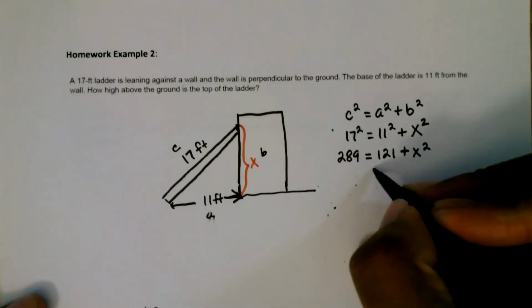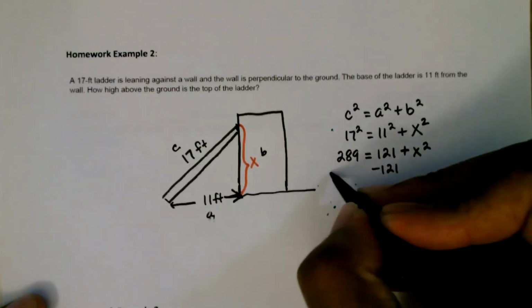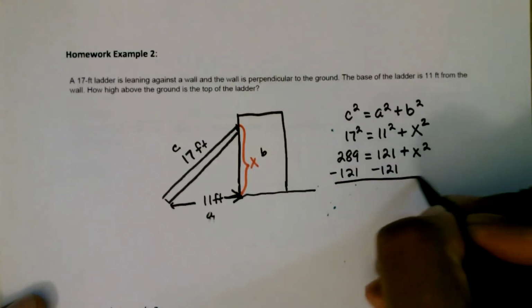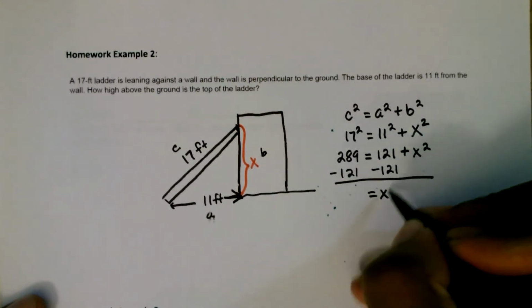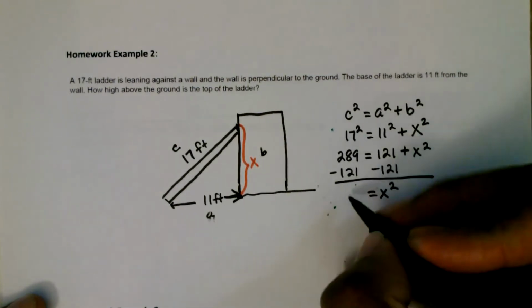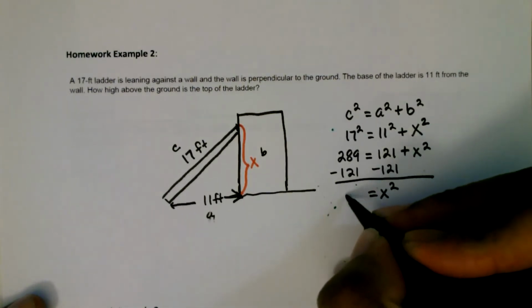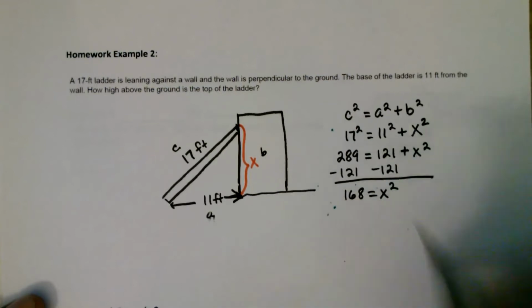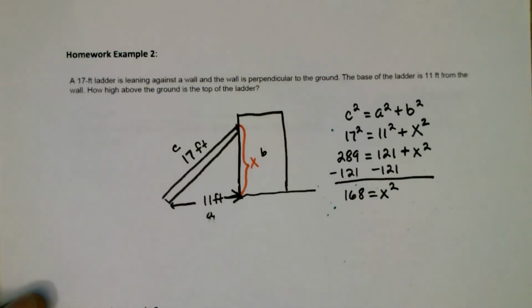And now to get X squared by itself, I need to subtract 121 on both sides. So 289 minus 121 is 168. And that's equal to X squared.